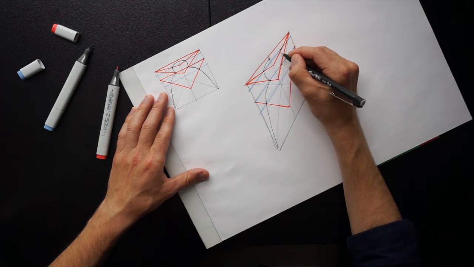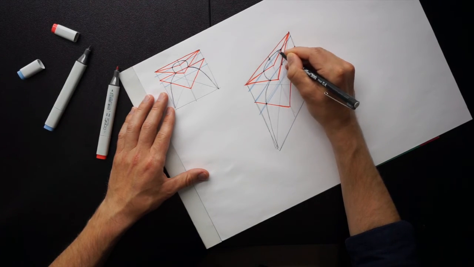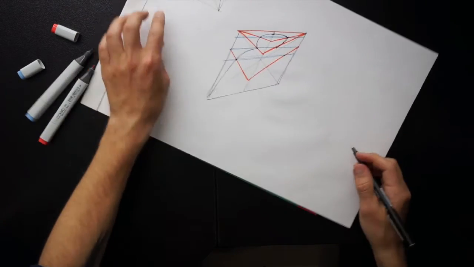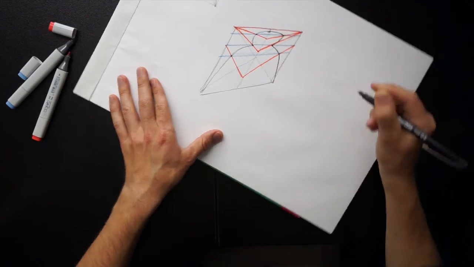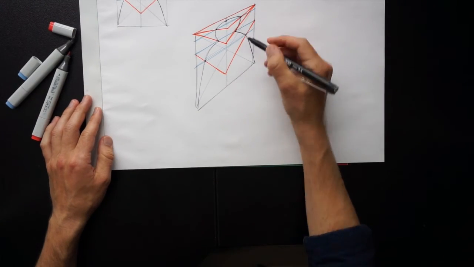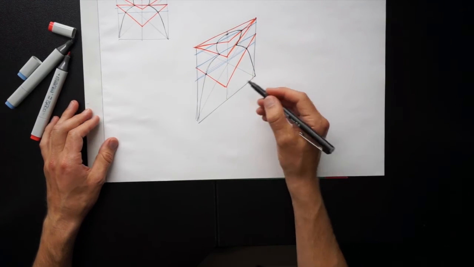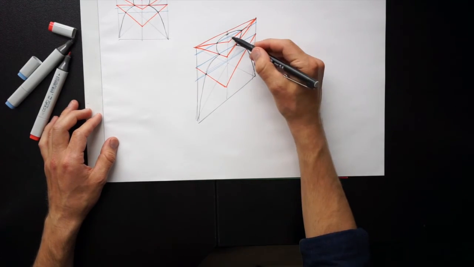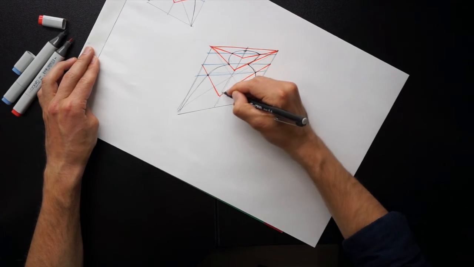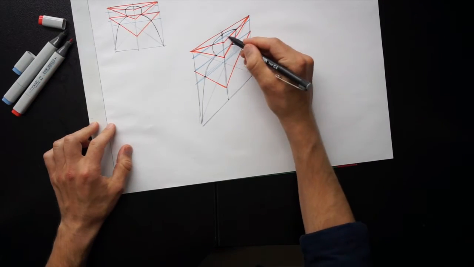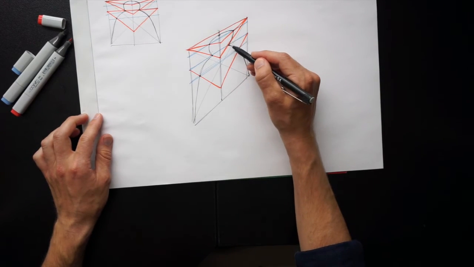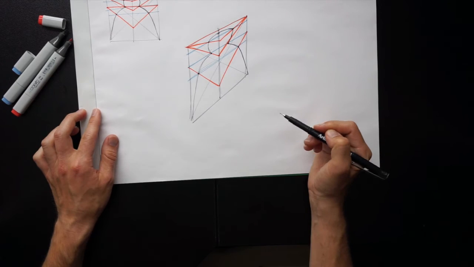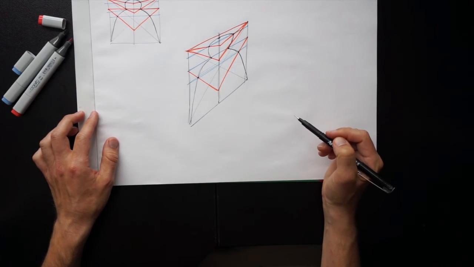So now it's just a matter of meeting up these points. And what we've done just then is successfully mirror this side of the graphic over the center line, so over this line in perspective, and you can actually see here how the foreshortening affects the graphic.